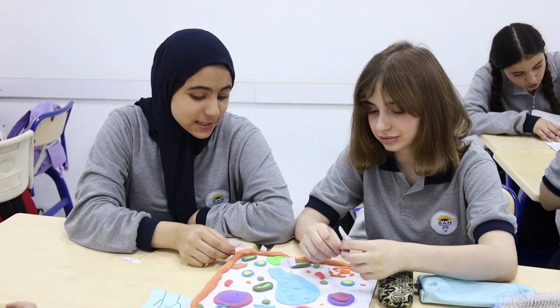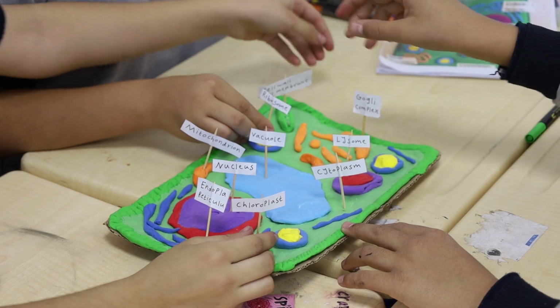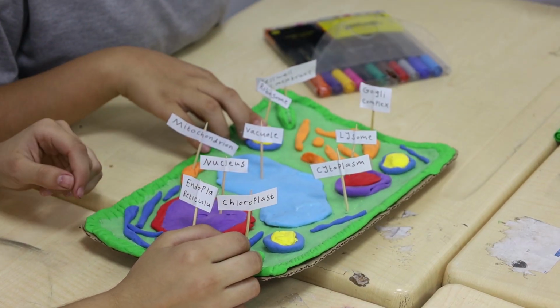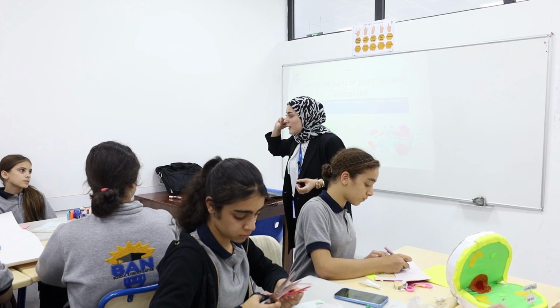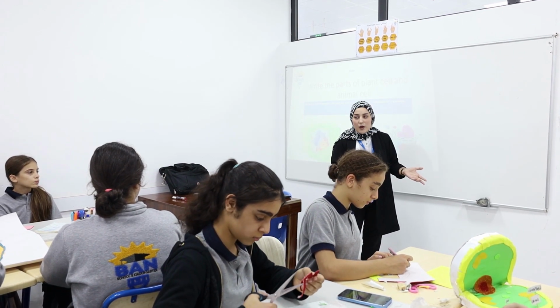As I told you before, students, the chloroplast is the organelle inside the plant cell. Inside the chloroplast, there is a pigment, a green pigment. It's called chlorophyll, right? And the chlorophyll can absorb sunlight to make its own food, right?